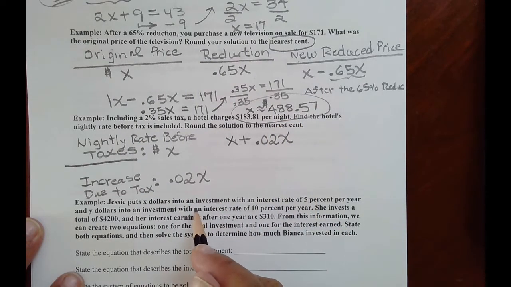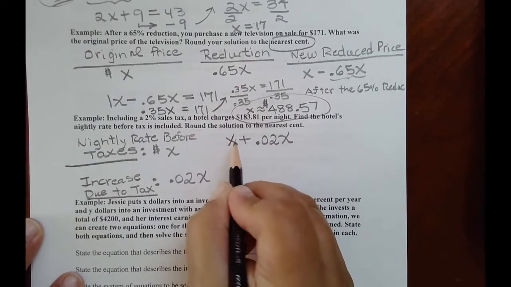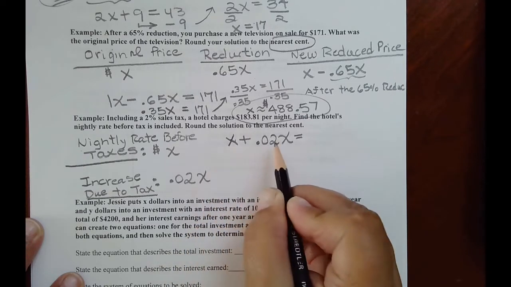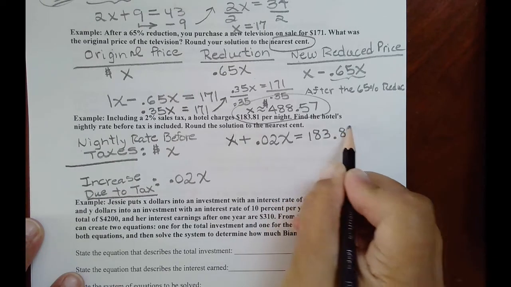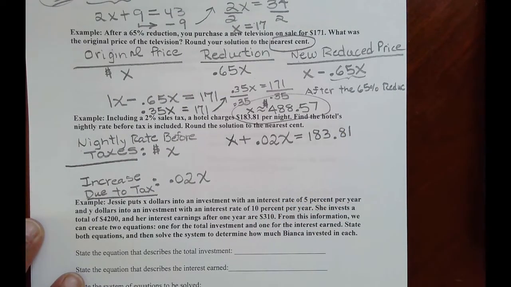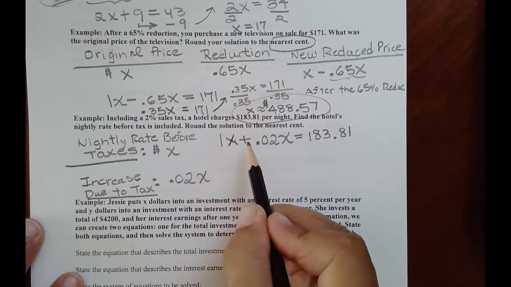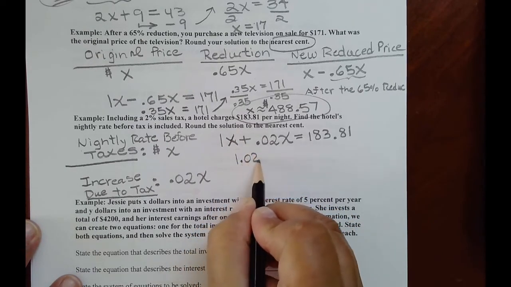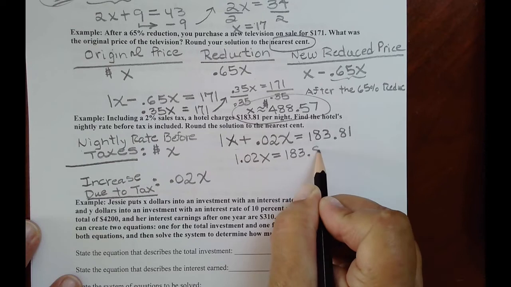Here, we're just talking about the fact that the price is going to go up, not down, because they're adding something onto the base price of the room, and the base price plus the tax added in is $183.81. Okay, so like the previous problem where we combined like terms, here we combined them through subtraction, here we're combining them through addition. So it is 1 plus 0.02 for your like terms, and that gives you 1.02 is equal to $183.81.